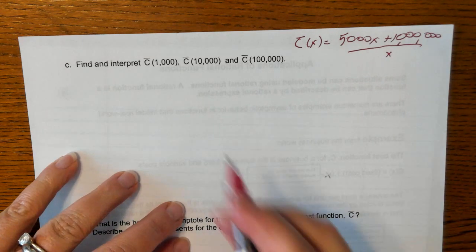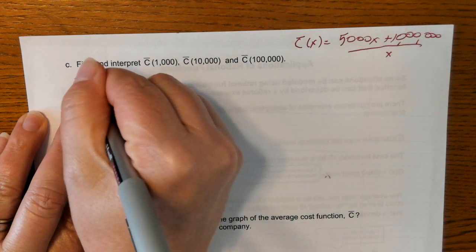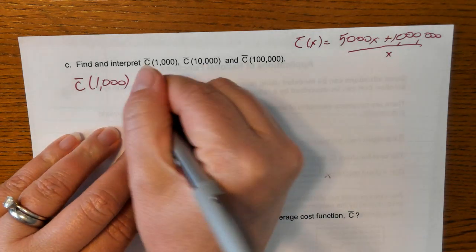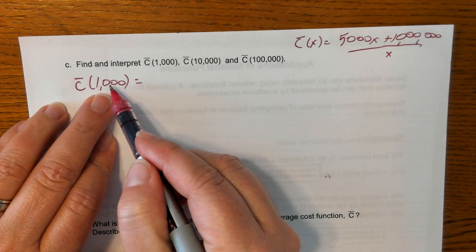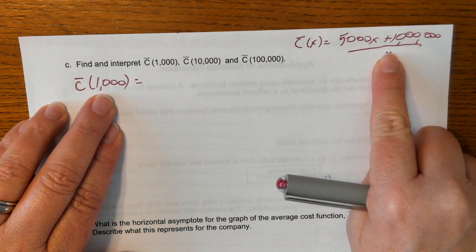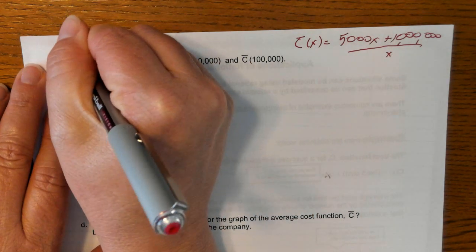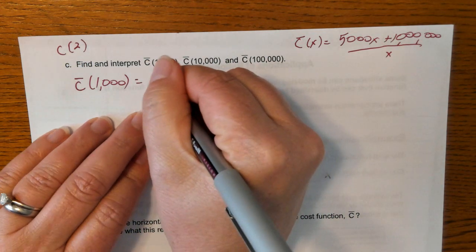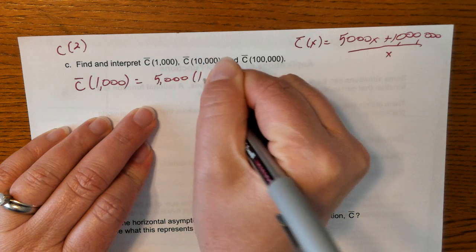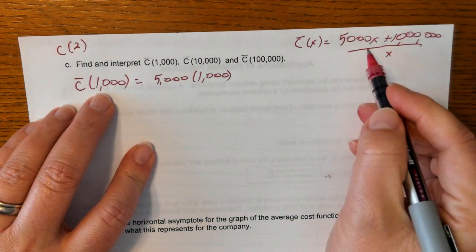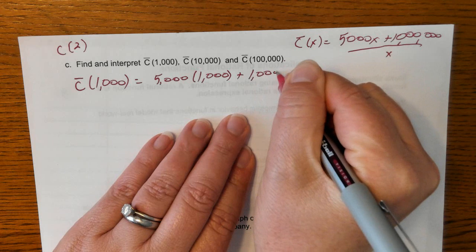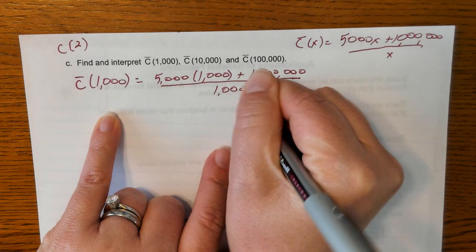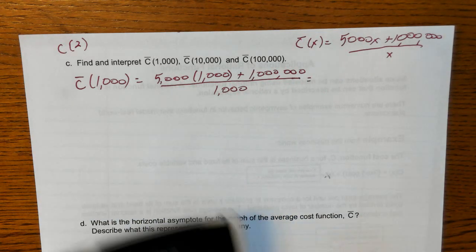Find and interpret C bar of 1,000 and then C bar of 10,000 and 100,000. Remember, every time we put a number in parentheses, they're telling you to plug that number in for x in the original equation. So if they told us to find C of 2, we would be putting 2 in for x. They're telling us to put in 1,000. So 5,000 times 1,000, plus the million, divided by x, and we know x is 1,000. I'm going to grab my calculator and type that in.